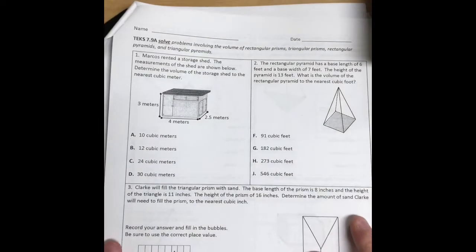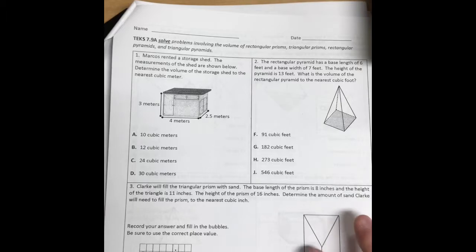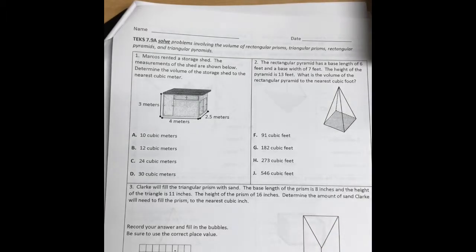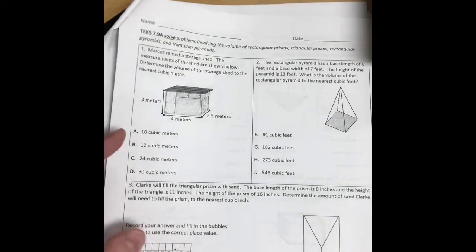Anyway, here's our next packet. This one is going to cover 7.9a. It's talking about volume of rectangular and triangular prisms, and rectangular and triangular pyramids. I know this was one of the ones we were doing right before we got out, so we're going to do these again.